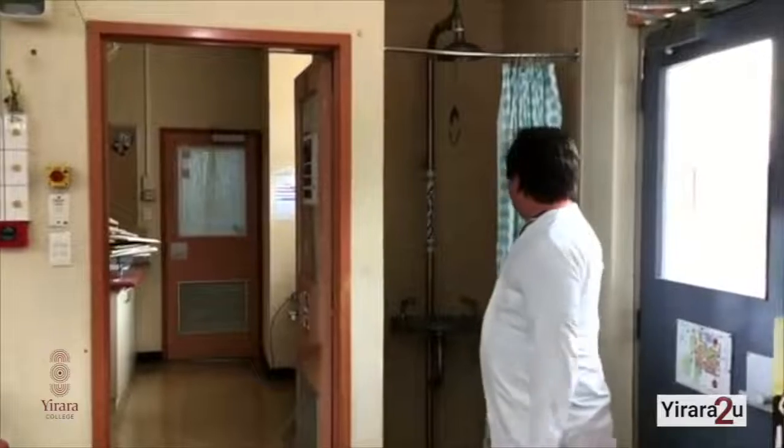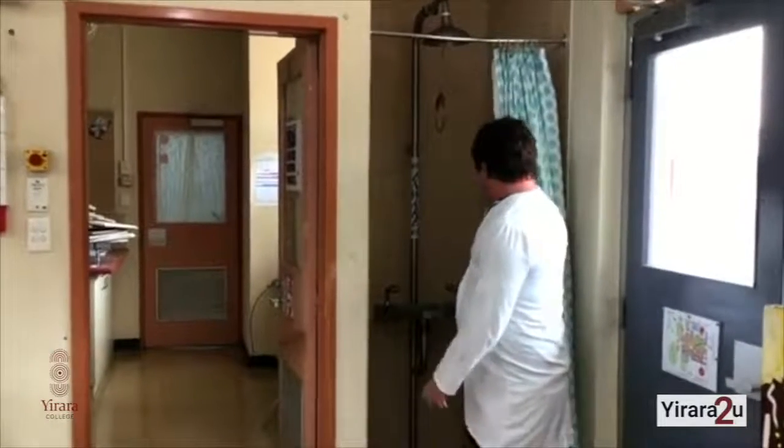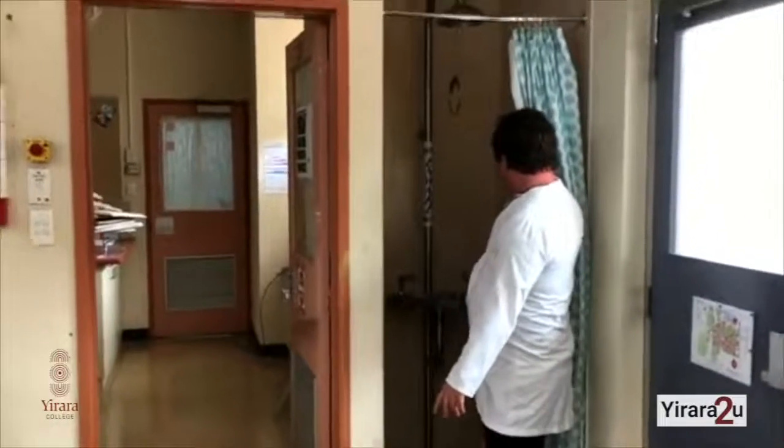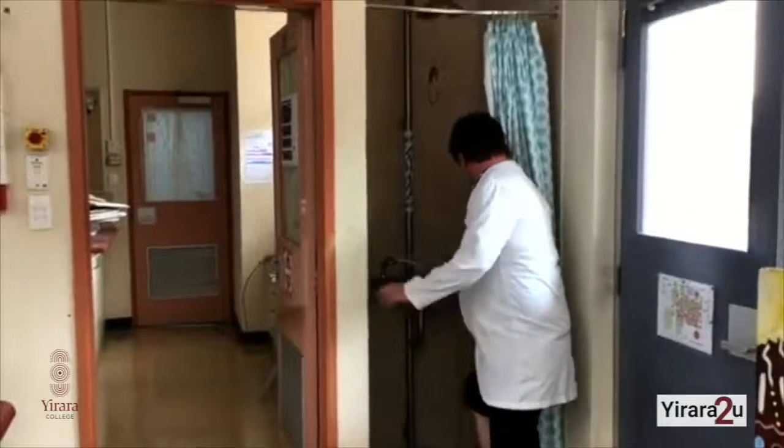Let's start with the content for the lesson. Now up here at the front, I've got behind me a thing that says laboratory hazards. From this picture, see how many hazards you can identify.